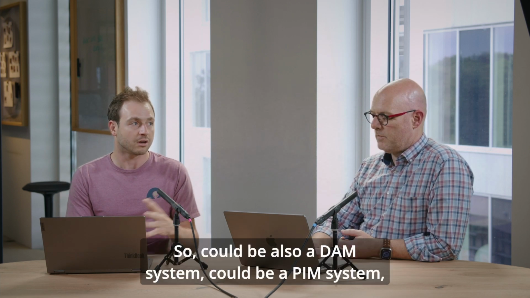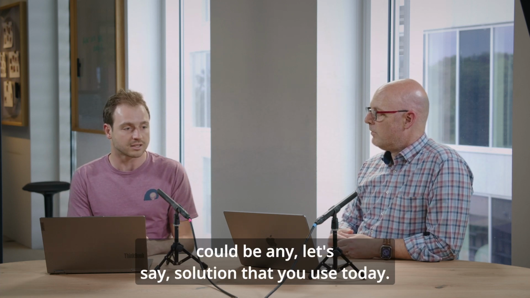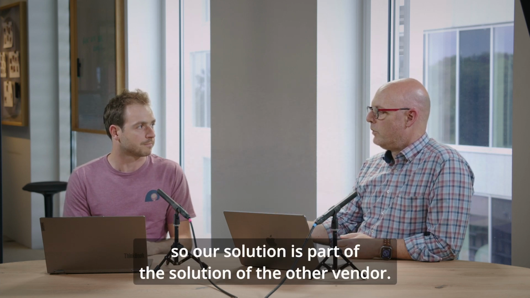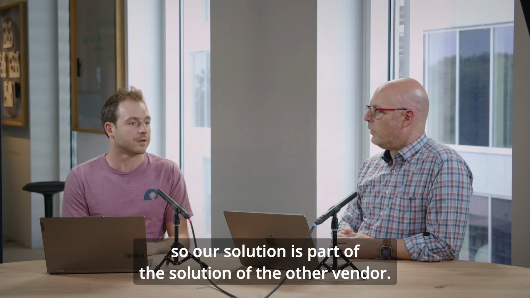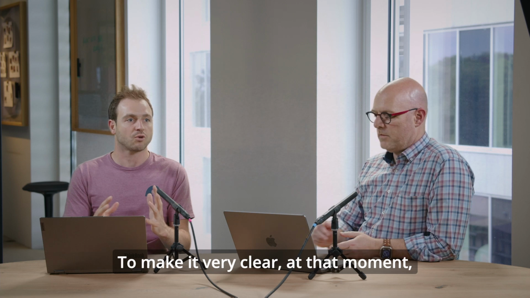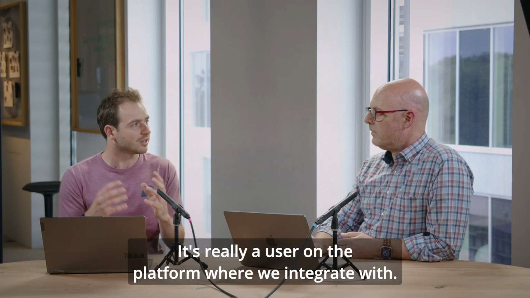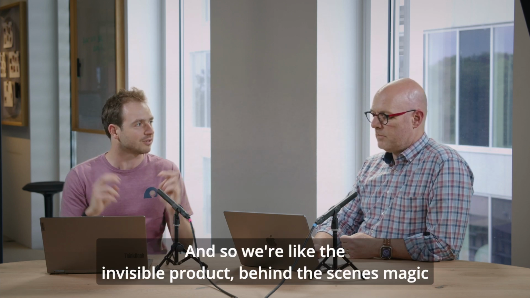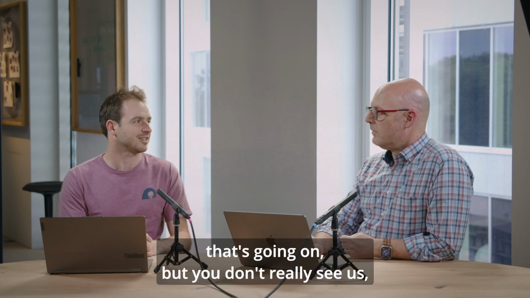Yeah. So it could also be a DAM system, a PIM system, or any solution that you use today. The big difference is that it's been integrated, so our solution is part of the solution of the other vendor. To make it very clear, at that moment, there's not really a GraFx user. It's really a user on the platform where we're integrated. So we're like the invisible, behind-the-scenes magic that's going on. You don't really see us, we are integrated.